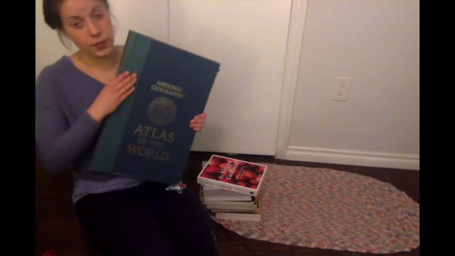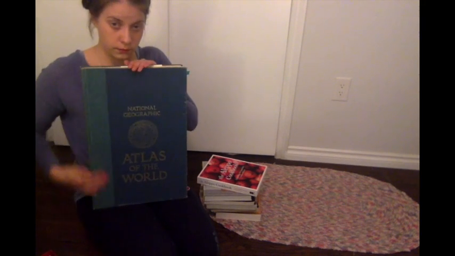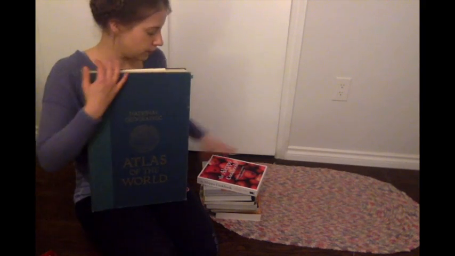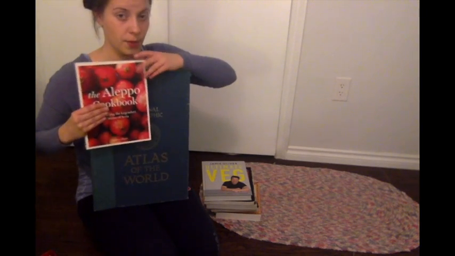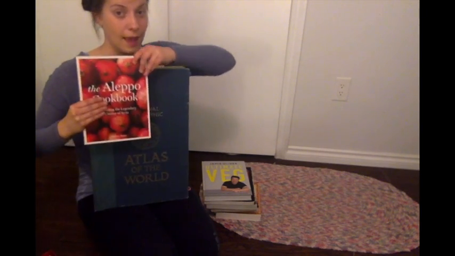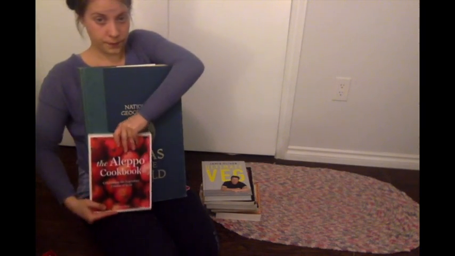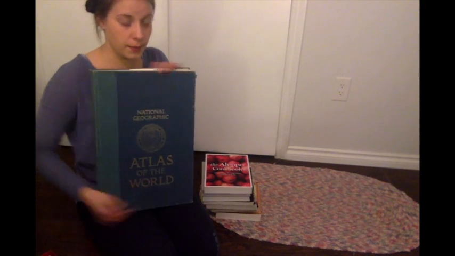I have this atlas, which I am going to use. It's very long, quite tall, and it's wide compared to another book. It's almost double the width and double the length. So this is going to be my ramp.